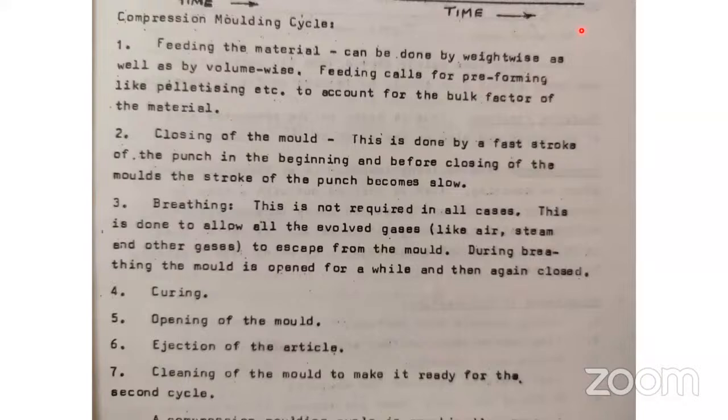Then, by preheating, you have to create the pellet form or maybe the tablet form, the preform. Then the feeding of the material can be done by weighing first, as well as volume wise. Feeding calls for preforming, like pelletizing, to account for the bulk factor of the material. Therefore, you are reducing the volume and creating the tablet.